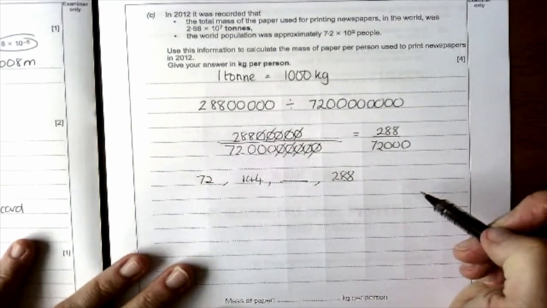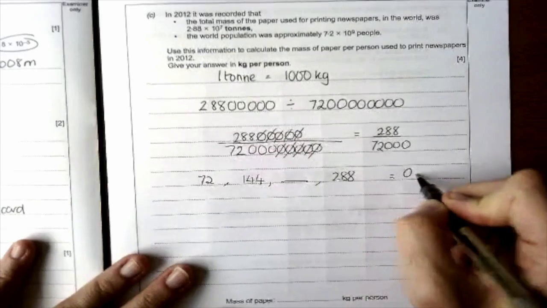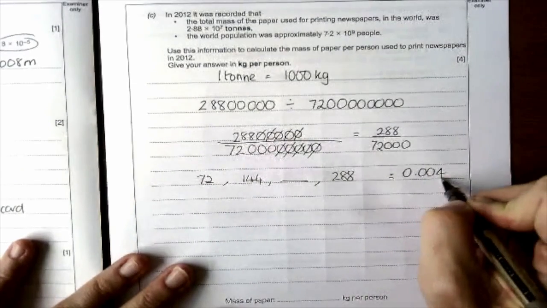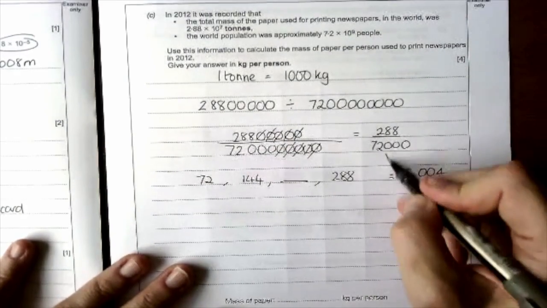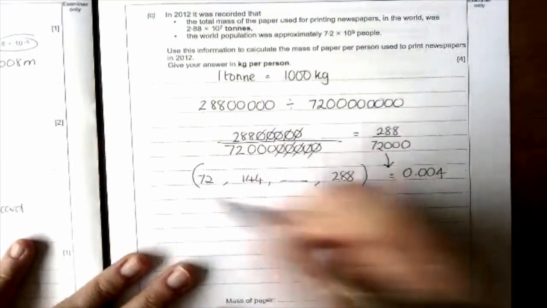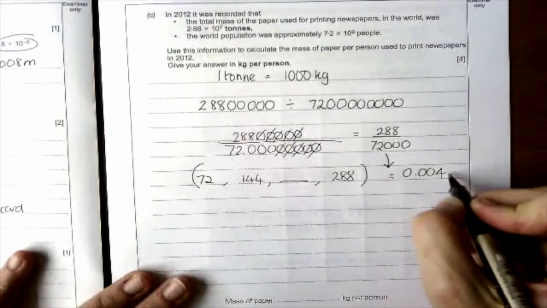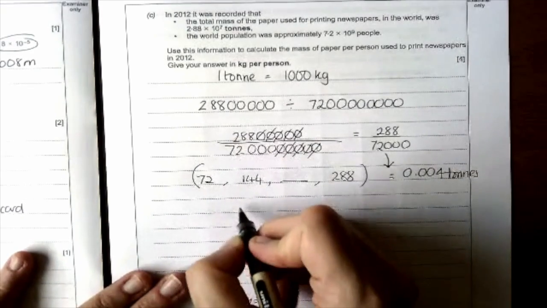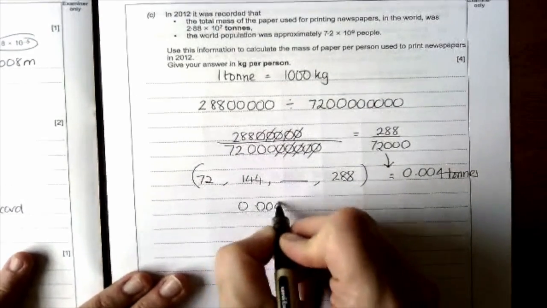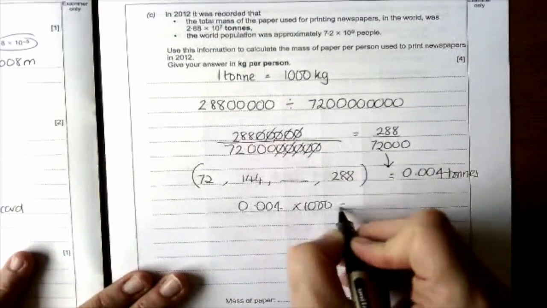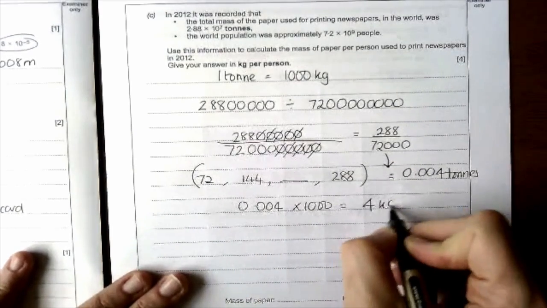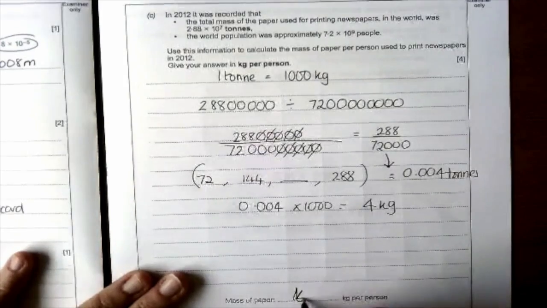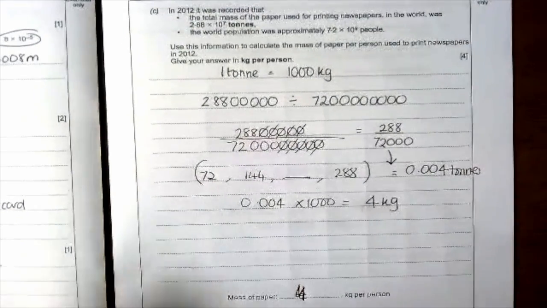But I'm actually going to divide it by 72,000, which is 0.004 for this calculation here. Okay, so then this is in tonnes. So then to turn it into kilograms, I need to do 0.004 times 1,000, which is just 4 kilograms. So that's the answer, 4.